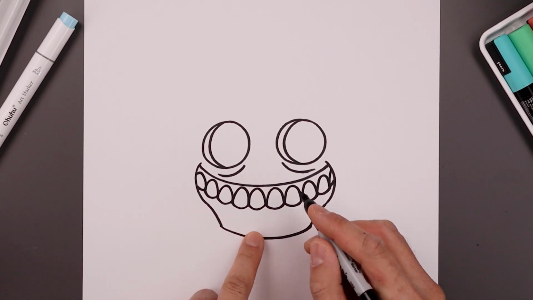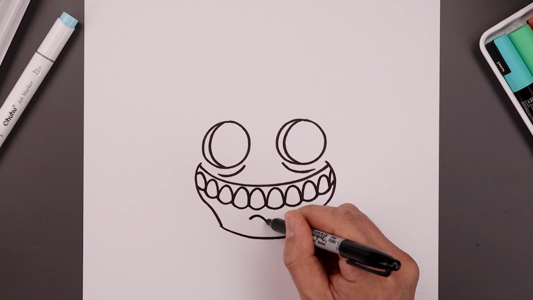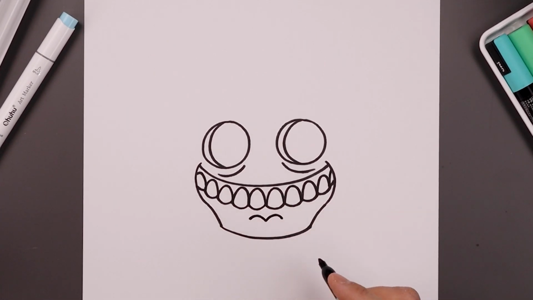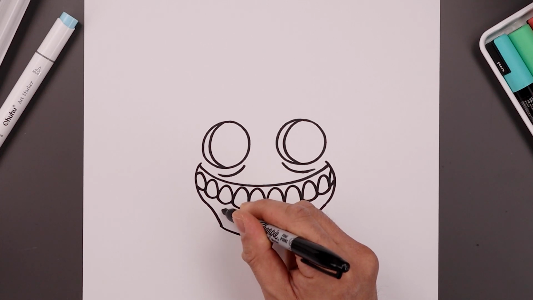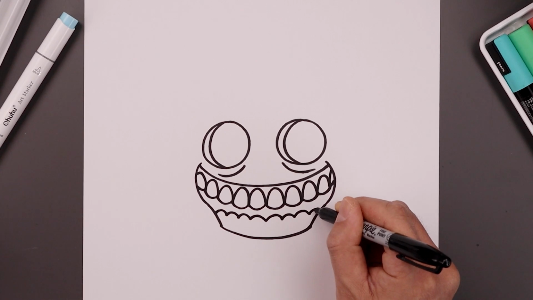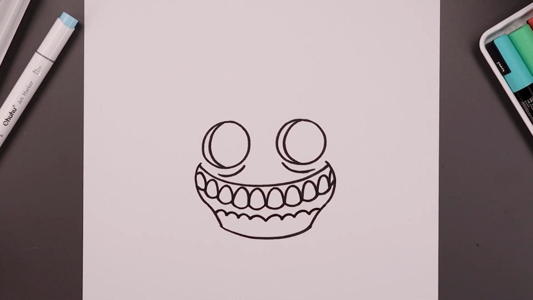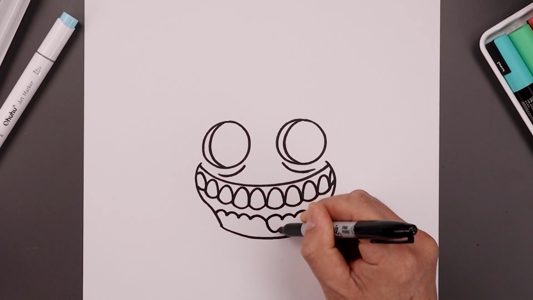Now you want to do the same thing along the bottom. We're going to start right in the middle, curve this up and down toward the left and the right side. Then again, just working our way out toward the side of the mouth. Now again, we're going to connect each of these points with a curve coming down and then up.